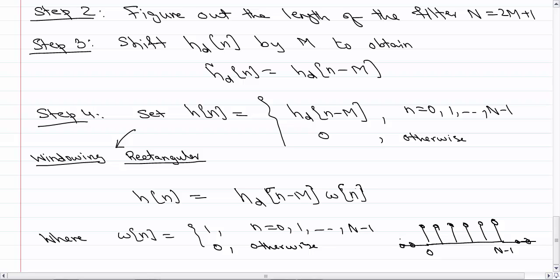It's called windowing because effectively, after you have shifted your impulse response, which is of infinite duration, it's as if you're only looking at a window of that. You're looking through a window which kills off everything else. Where W of n is non-zero is the opening of your window, and everything else is 0.